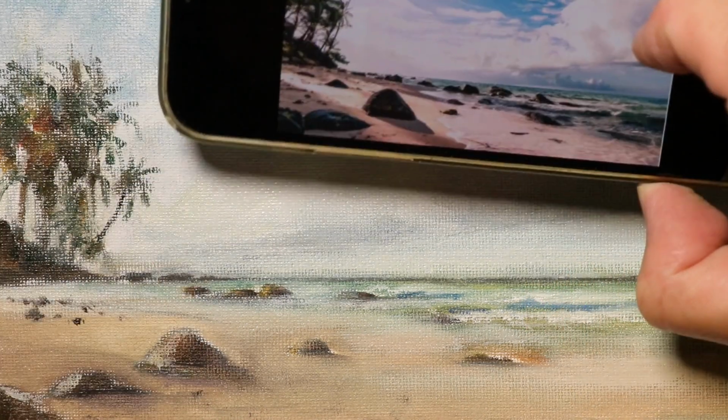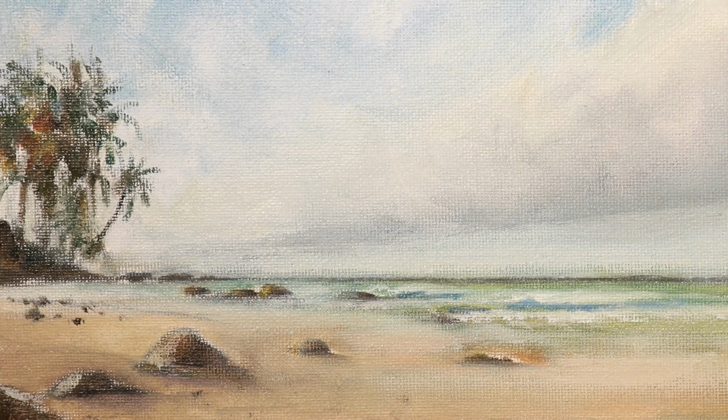But again, it's an impressionistic kind of feel. This painting is more of an impressionistic painting. We're not trying to copy the photo really exact. We're just trying to use the photograph to help us to create our own version of what we see.